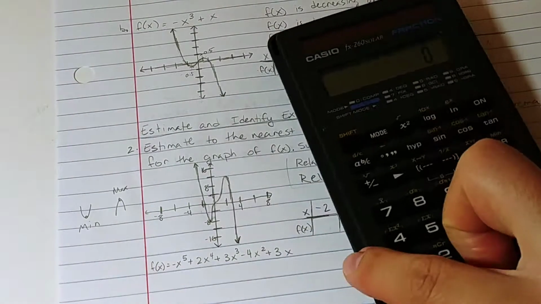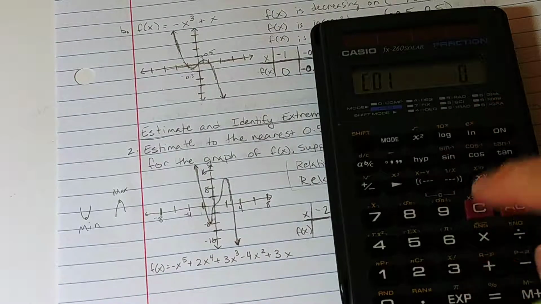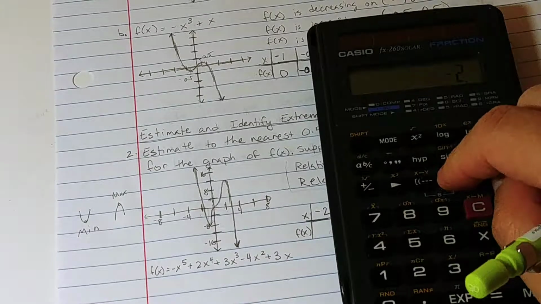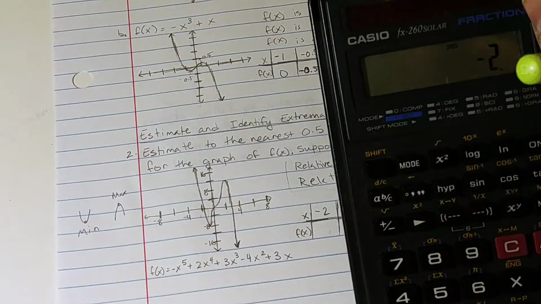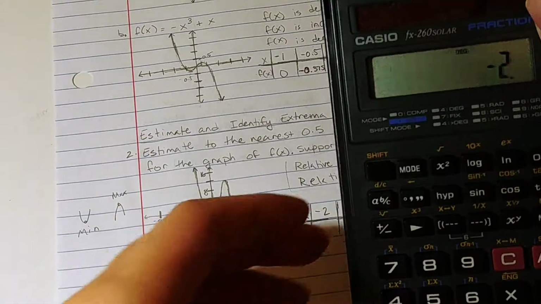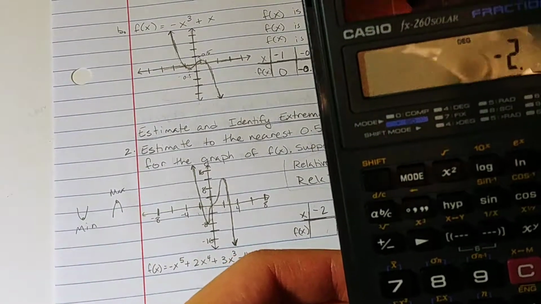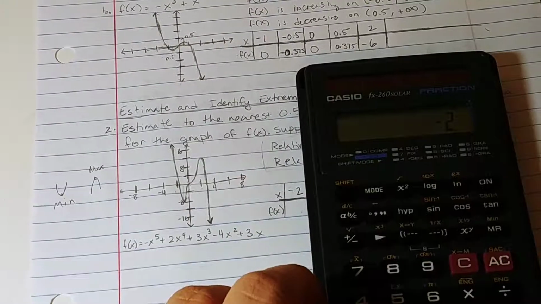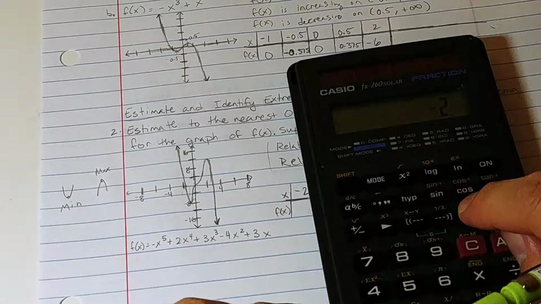Alright, so we're going to do negative 2. So parentheses, 2, negative, close parentheses, then we have x to the, and here's my X to Y button.